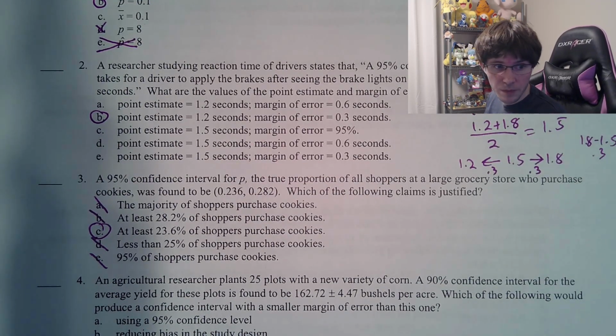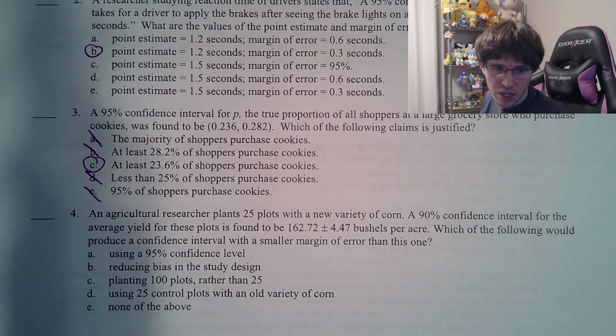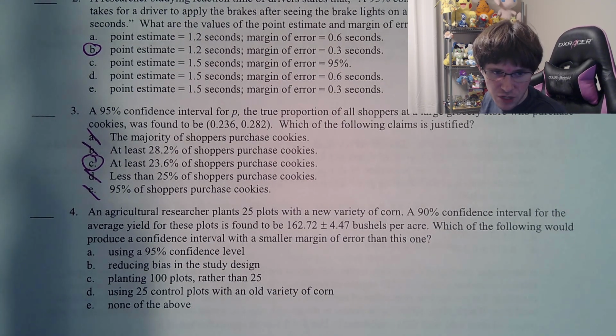Let's move on. Number 4. An agricultural researcher plants 25 plots with a new variety of corn. A 90% confidence interval for the average yield for these plots is found to be 162.72 plus or minus 4.47 bushels per acre. Which of the following produce a confidence interval with a smaller margin of error than this one?